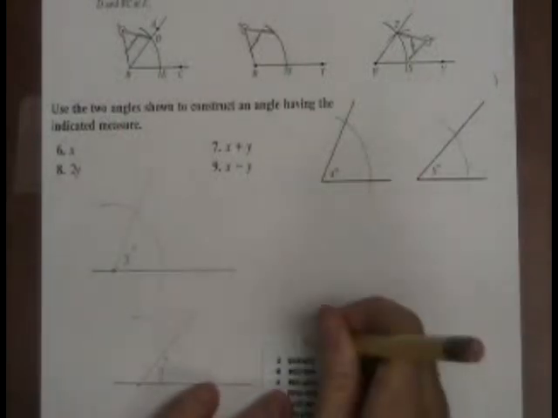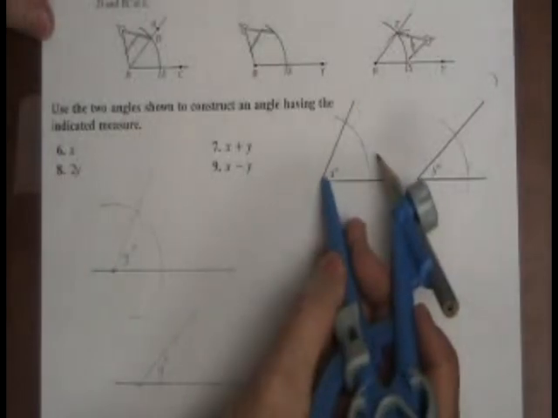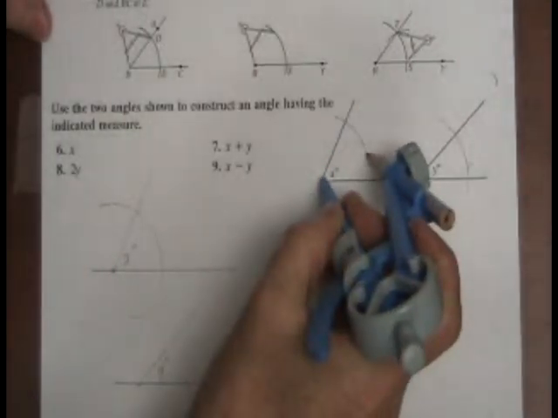Hey kids, let's go ahead and do one of these where we're adding two angles together. That won't take us long. Again, we'll start out by just making a line. We'll put a point on this line. And now I'm going to try and use that same arc.